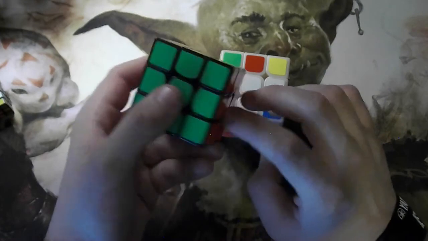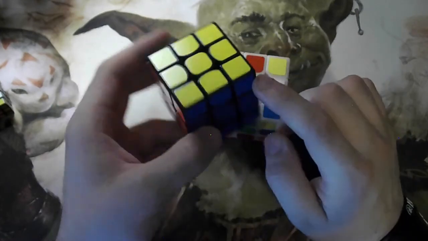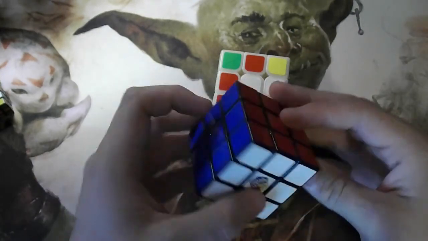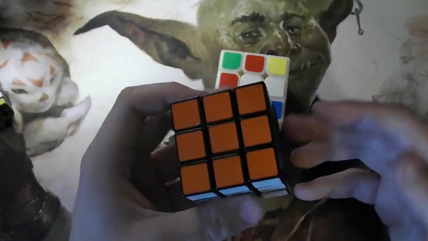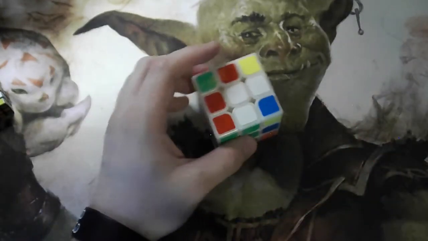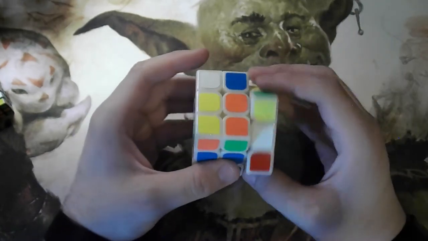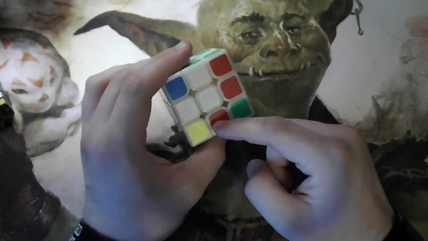Red is opposite of orange, green opposite blue, yellow opposite white. And that goes for pretty much anything. I mean, you can see this really old Rubik's Cube has that same color format at least. And so we just need to complete this cross.